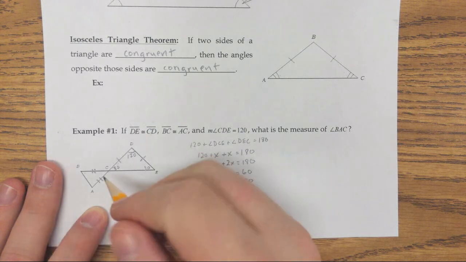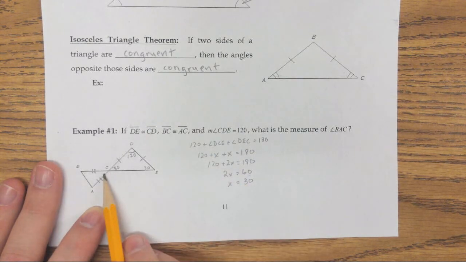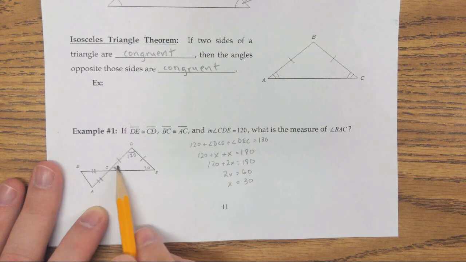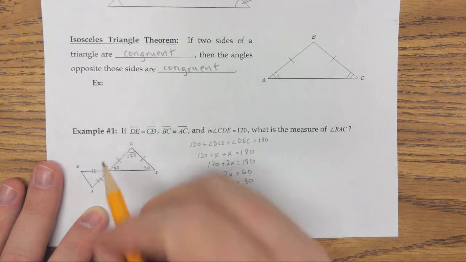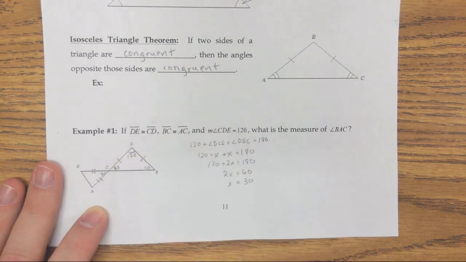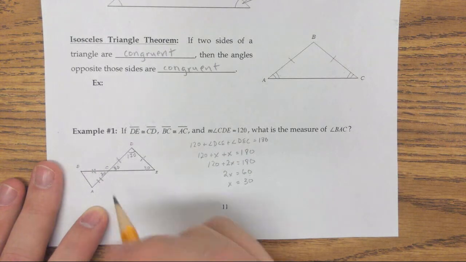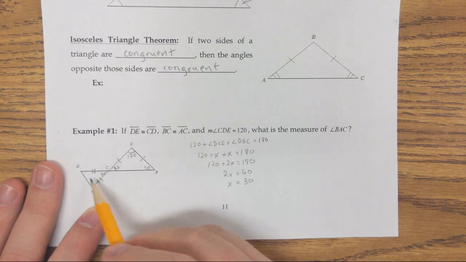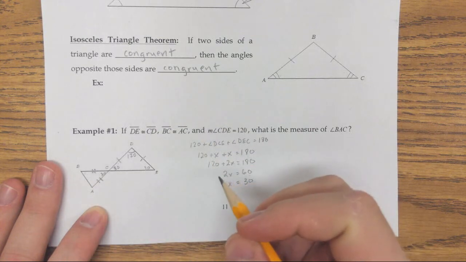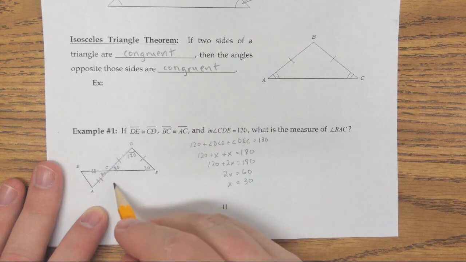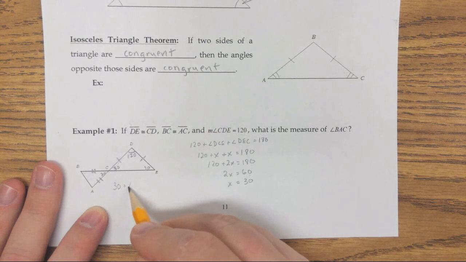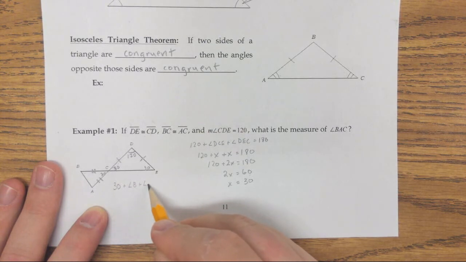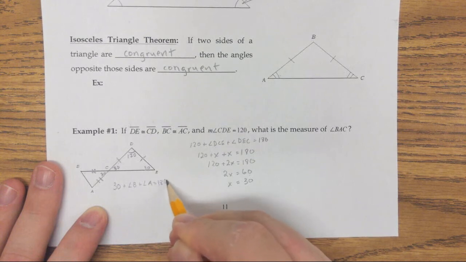Okay? Well, if this is 30, then what's this angle right here? Well, these two right here are vertical angles, so that means this angle right here is 30 degrees. Okay, we're almost there, because this is another isosceles triangle, which means that angle B and angle A are congruent to each other, and this is 30, so 30 plus angle B plus angle A equals 180.